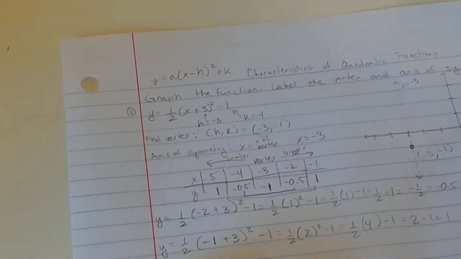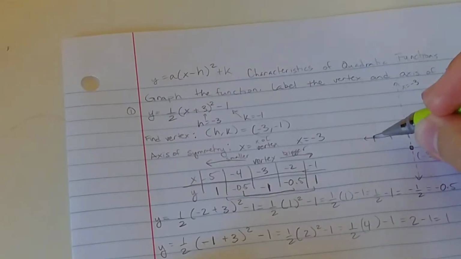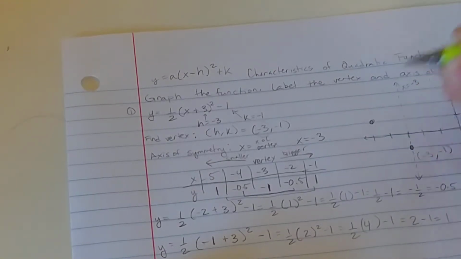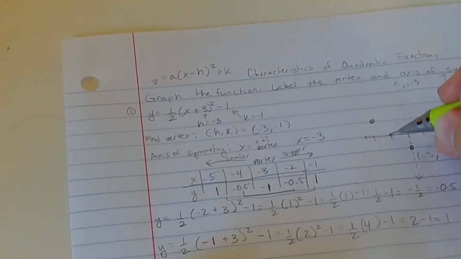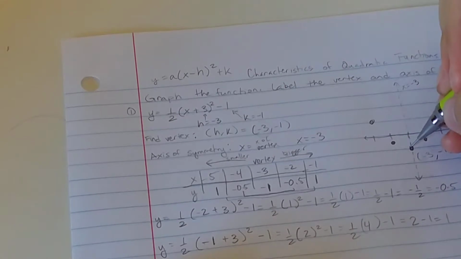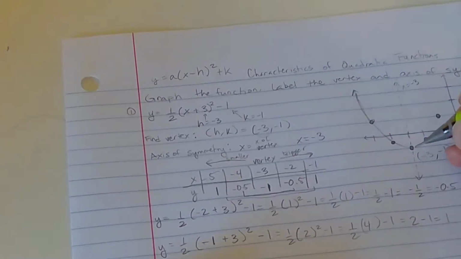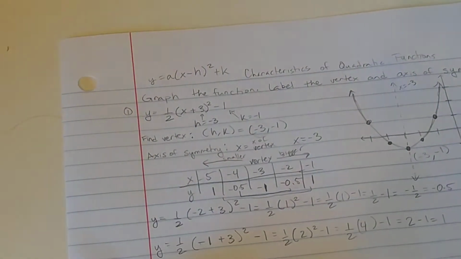So let's plot those points. So we have negative 5, comma 1. Negative 4, comma negative 0.5, and negative 2, comma negative 0.5, and negative 1, comma 1. Oh, there's the bear. Hey, the bears. Okay. And that's it. That's our parabola.